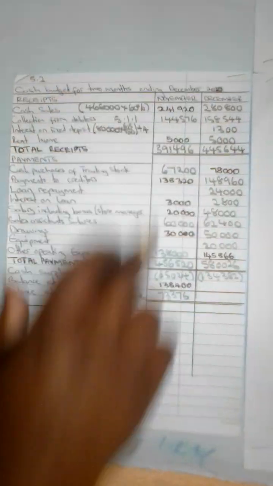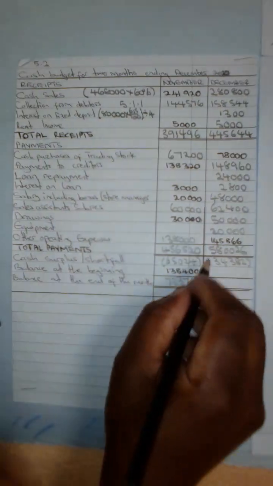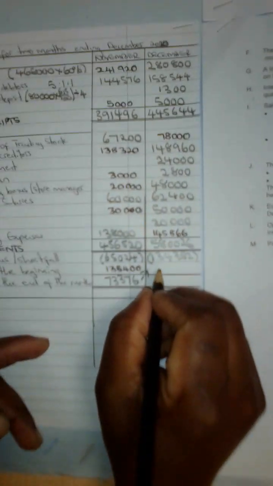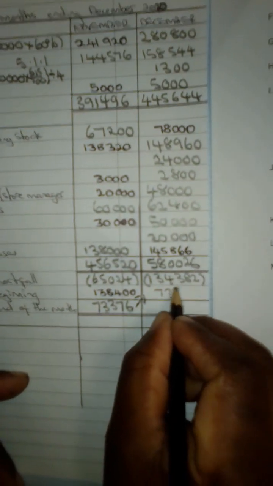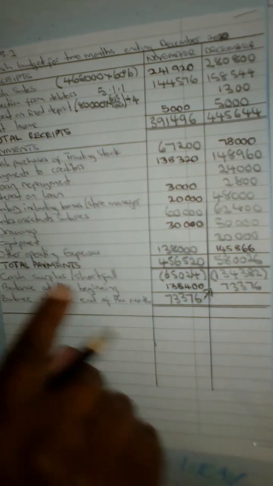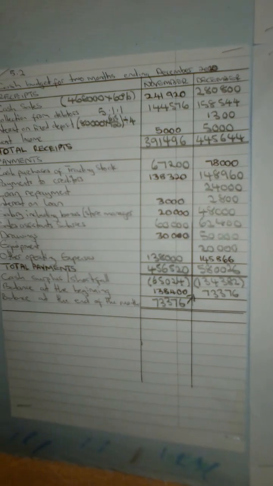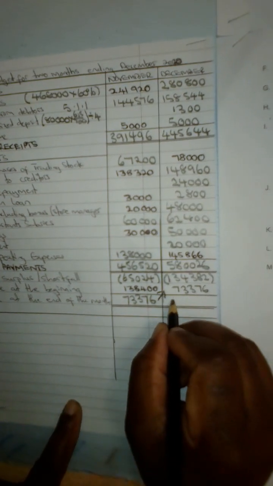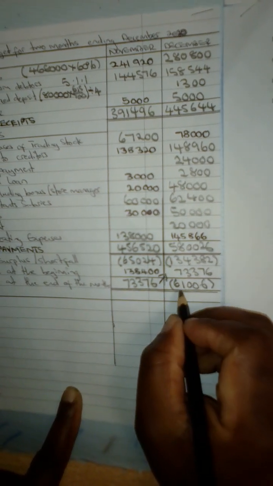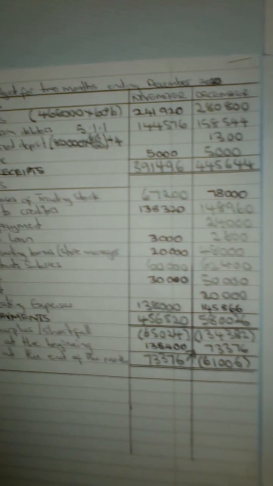Okay, so the balance at the end of the month of November is going to be the balance at the beginning of the month of December. I'll put an arrow here so that you will remember this is the balance that you take here, 73,376. Okay, so you also add it to the surplus or to the shortfall that is given for the month of December to get the balance at the end, which is 61,006. 61,006 is also negative, which is, always remember, every time we've got a negative cash balance, that is a bank overdraft, is it?